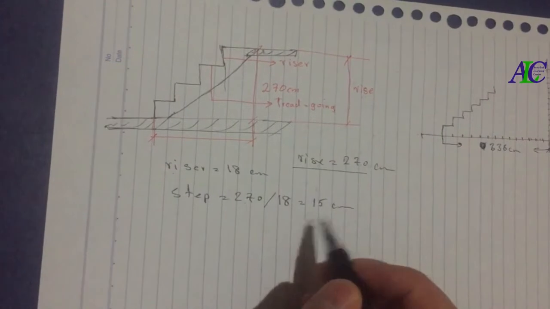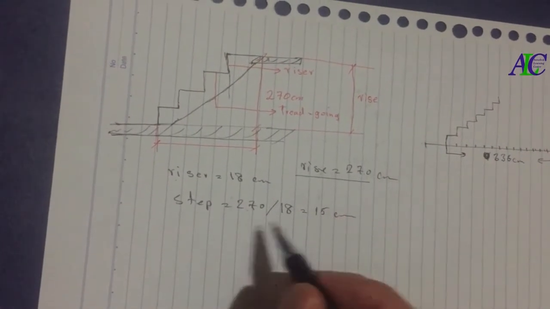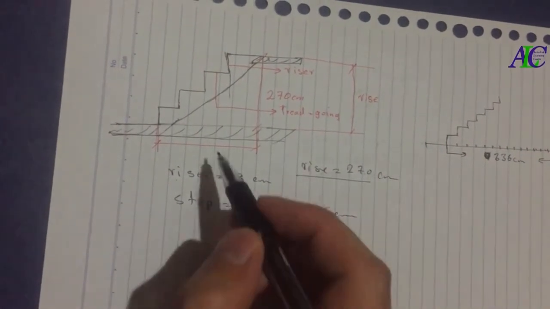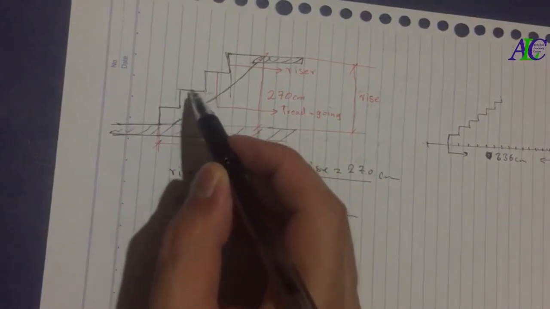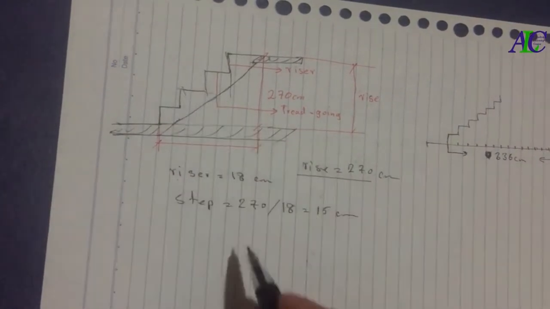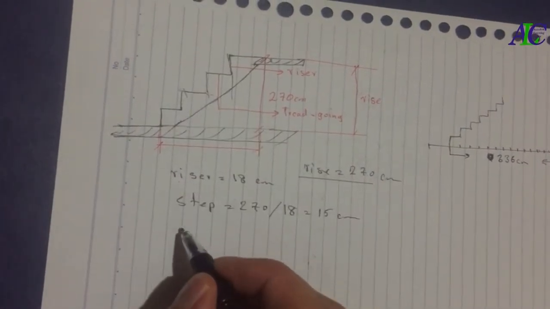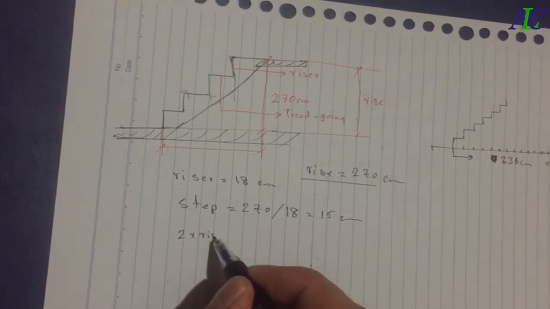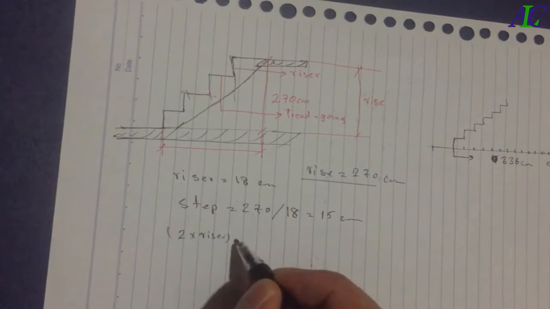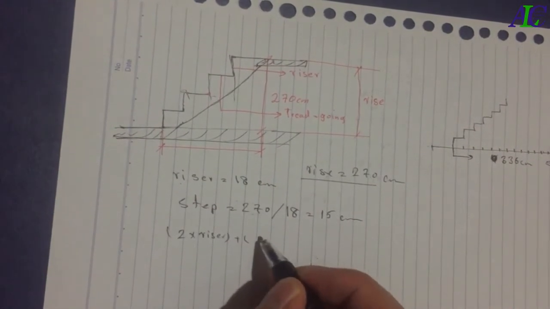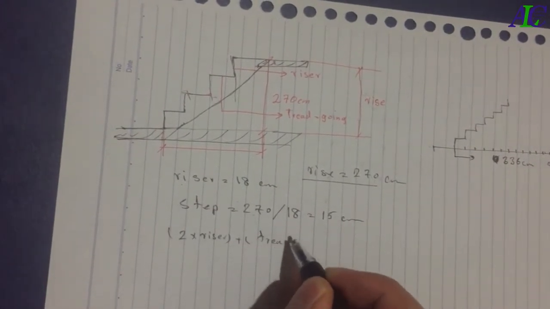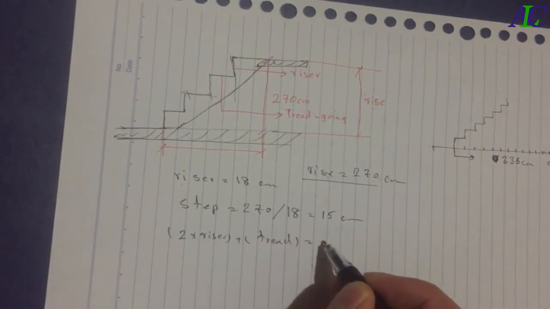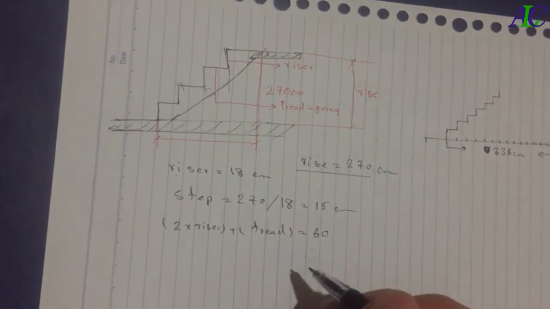Okay, and now I'm going to find the thread width. This from here to here. So I have a formula that 2 rise plus thread equal to 60.